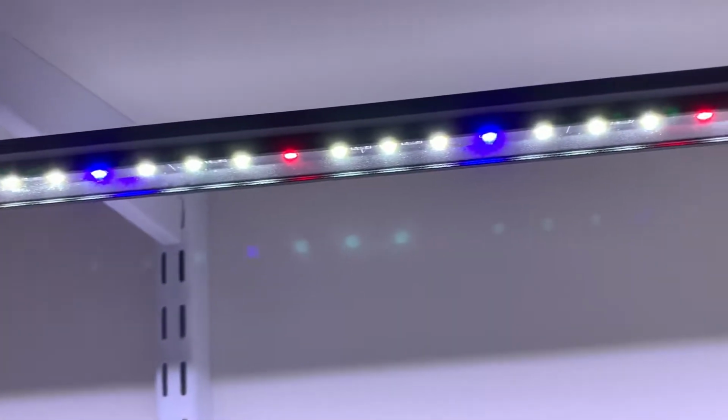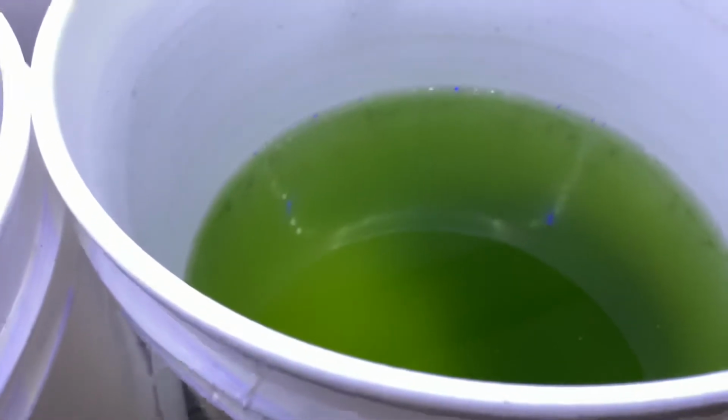I'm using an LED light strip to provide energy for it. And you'll see that this LED light strip has blue and red LEDs in it. The reason for that is that they provide the optimal wavelengths for photosynthesis. And so the single-celled algae that are living in this water are using those red and blue lights to have the perfect wavelength energy in order to go through the photosynthetic process.